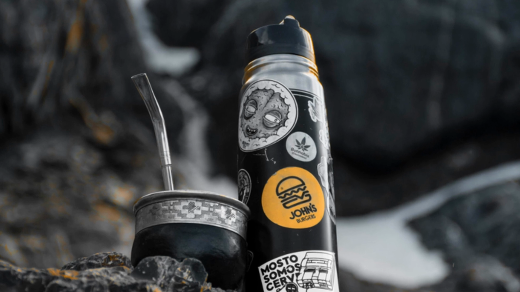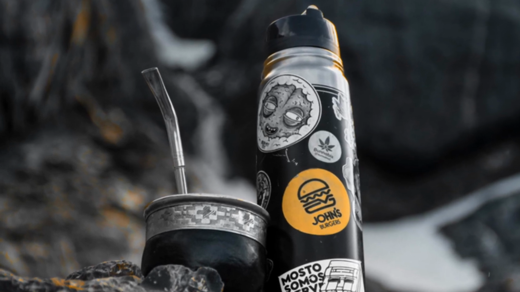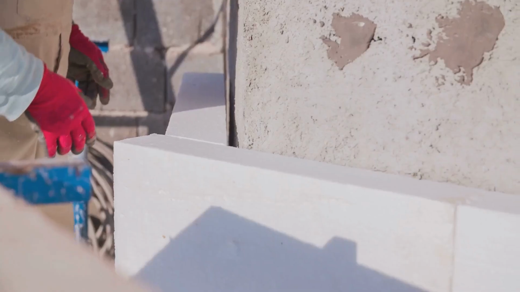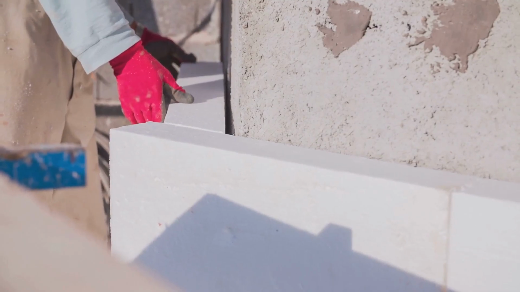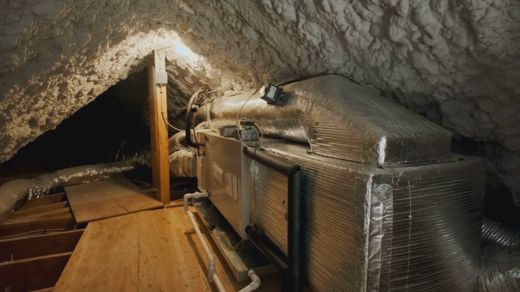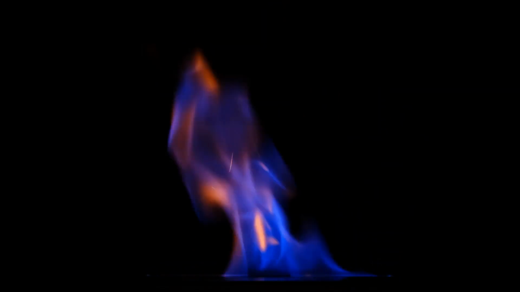Metals conduct well because their electrons move freely and share energy quickly. Place a metal spoon into a hot cup of coffee. Over time, the handle warms as energy travels along the spoon. Heat moves from the hot end toward the cooler end by conduction. Conduction, energy transfer through contact.